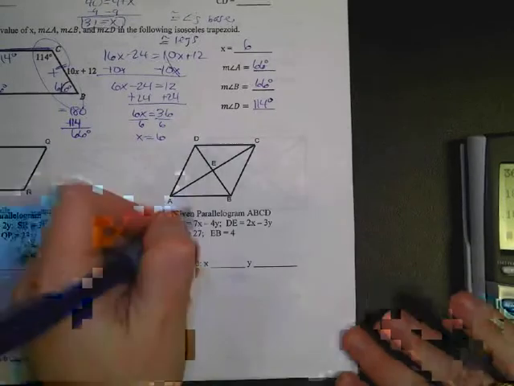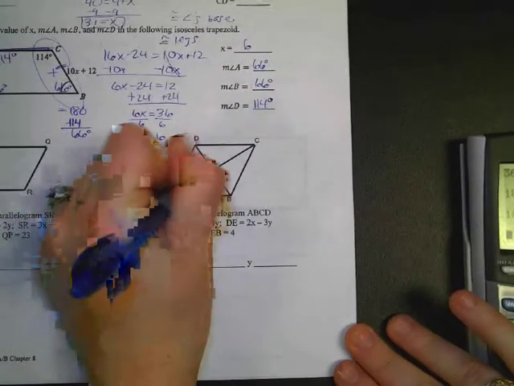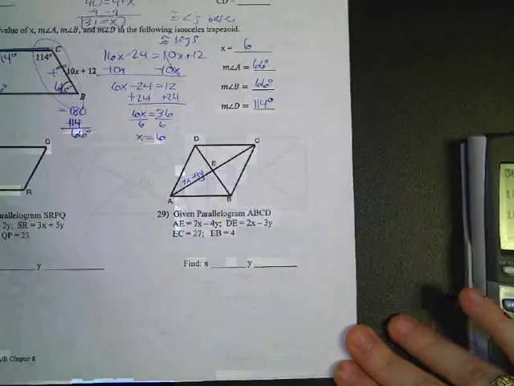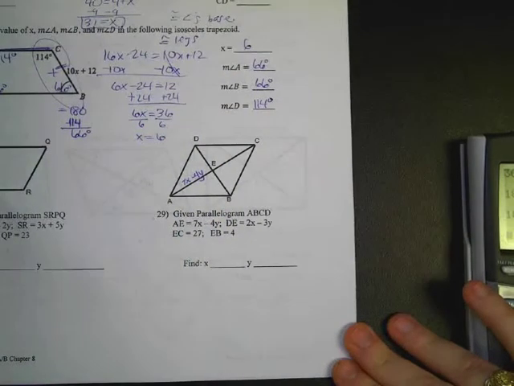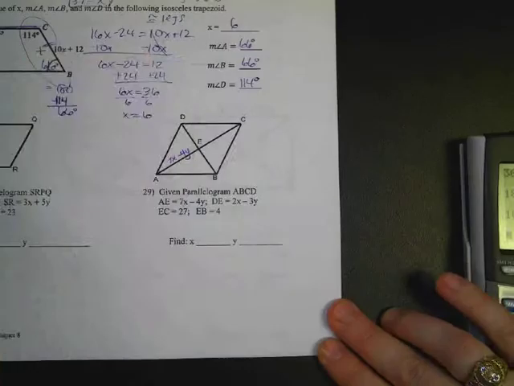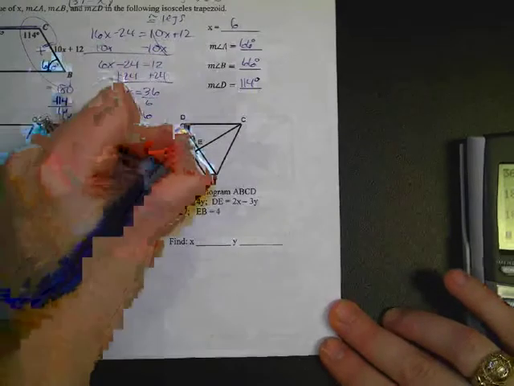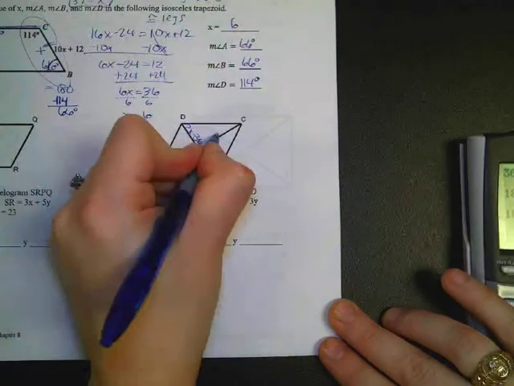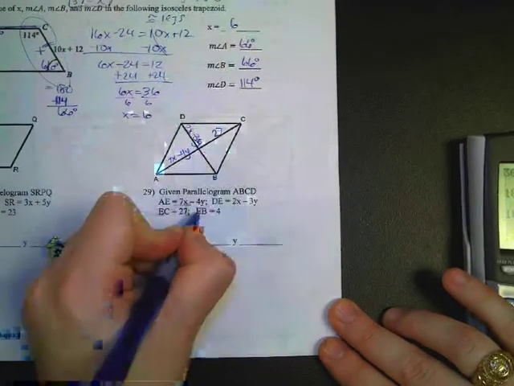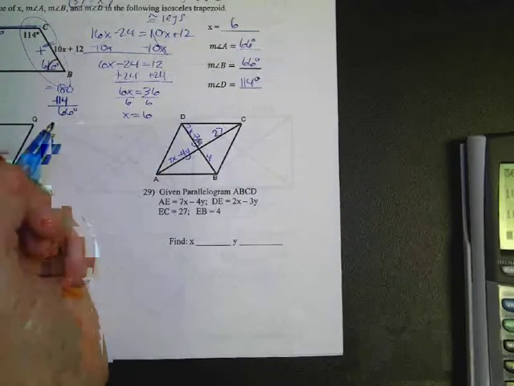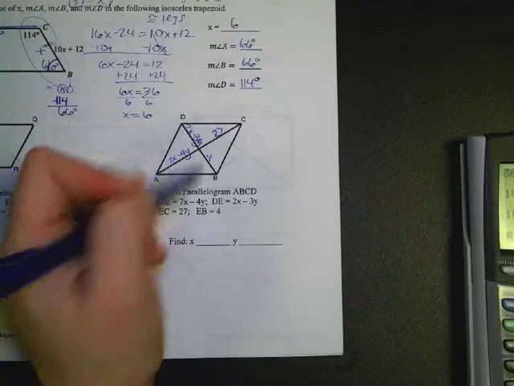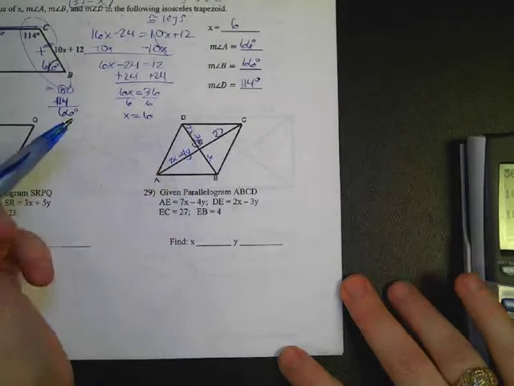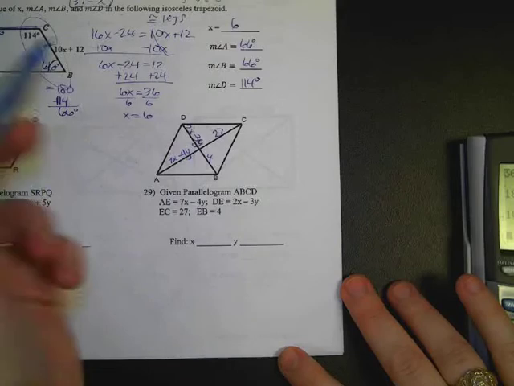So I need to look at what pieces they're giving me here. AE is inside, it's a piece of the diagonal, and that's 7x minus 4y. DE is 2x minus 3y. EC is 27, and EB is 4. You guys, make sure when you're copying those down that you're reading them properly, and don't forget to put a variable in there or something like that, because it'll totally throw off your answer.